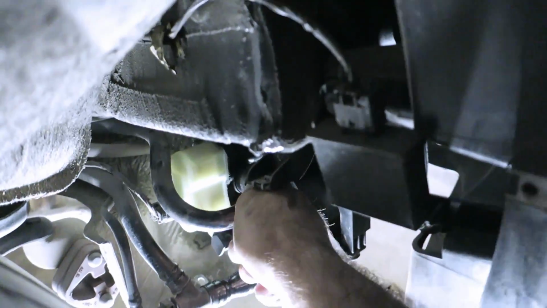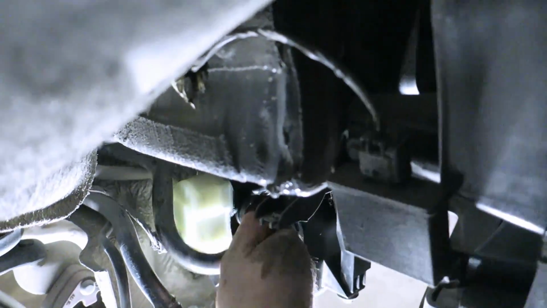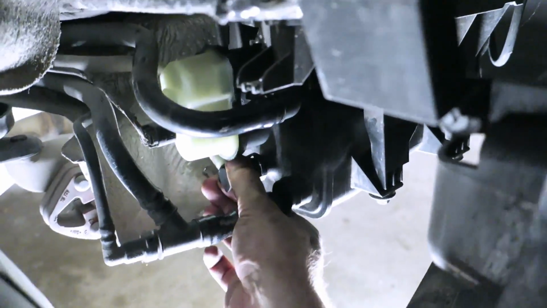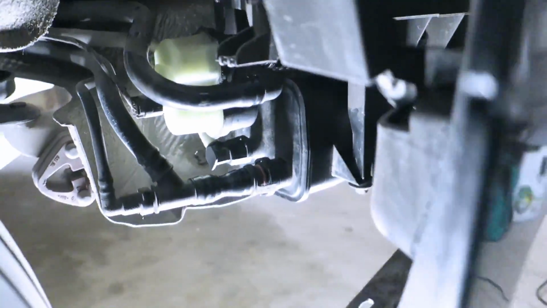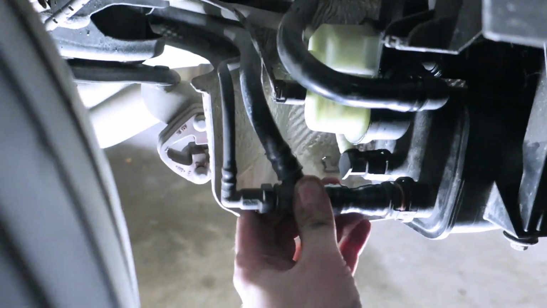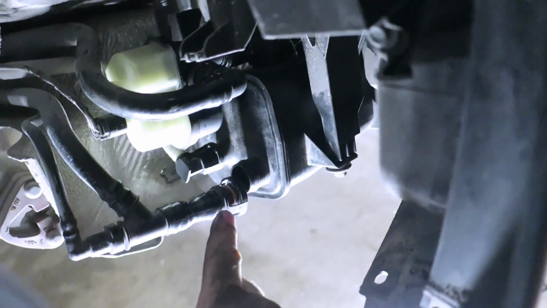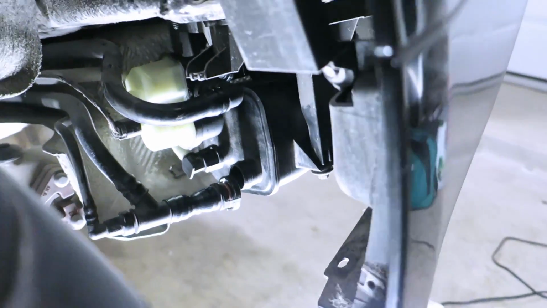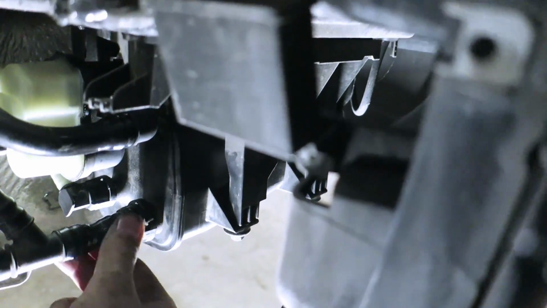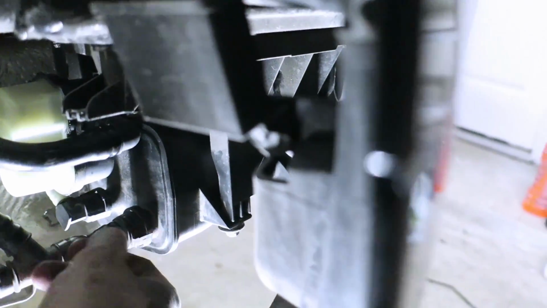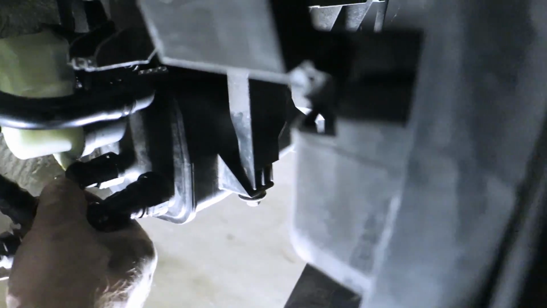So you wanna hear a nice reassuring click sound, and it's not going anywhere after that. Same story with this. This one's giving me a tough time, so I'm going to put a dab of grease in there. Oh yeah, the grease makes it a piece of cake. So maybe you guys want to consider that.